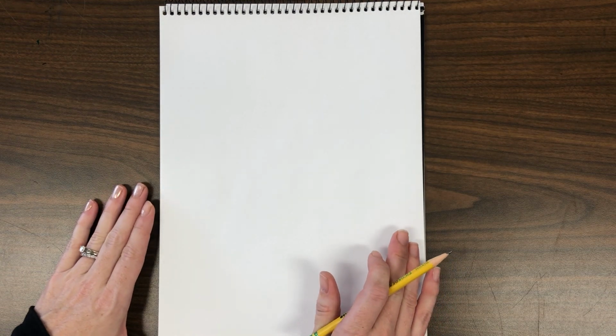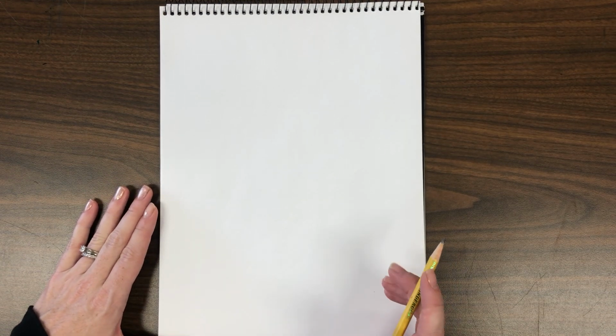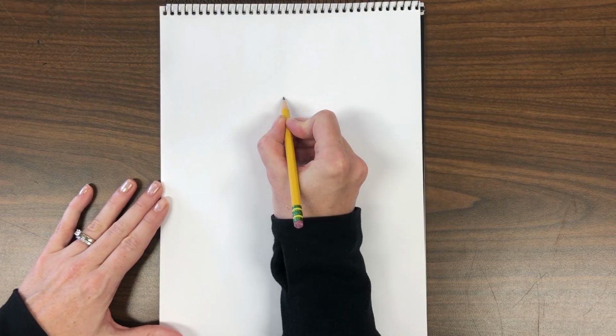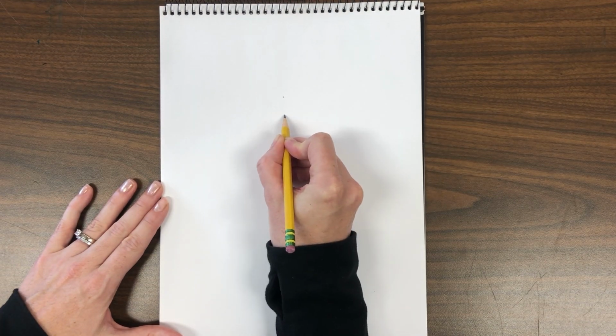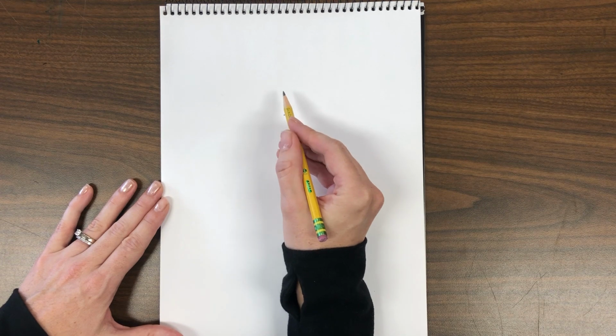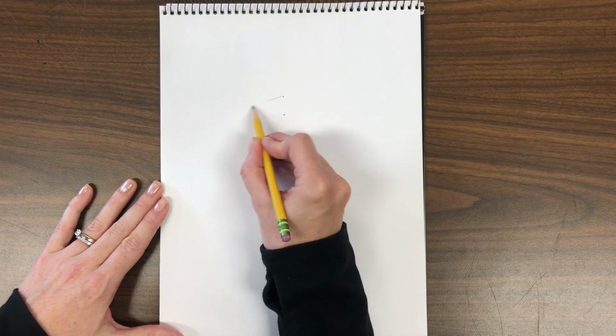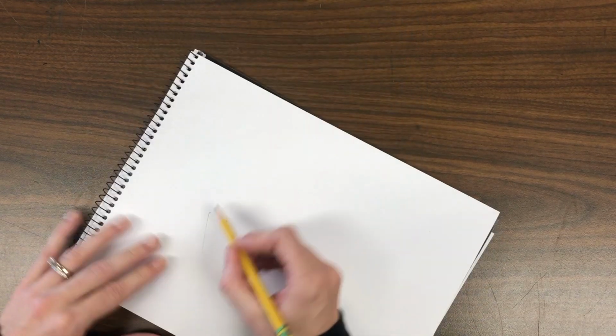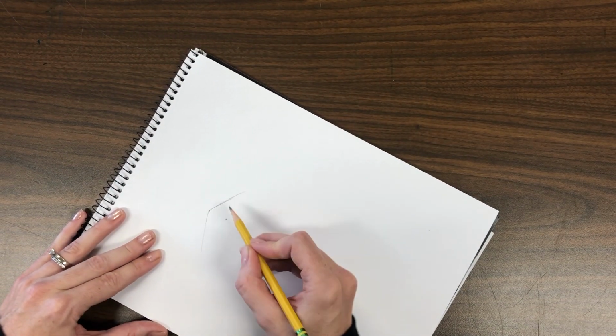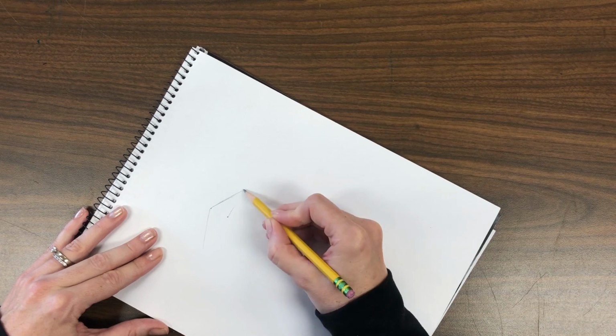So first we're going to start by redrawing lesson 12's simple house. If you would like to go back and look at lesson 12 before we go on, you can go ahead and do that. I'm just gonna do it really quickly. And I like to kind of turn my page as I draw sometimes.